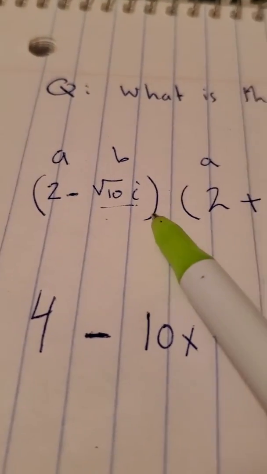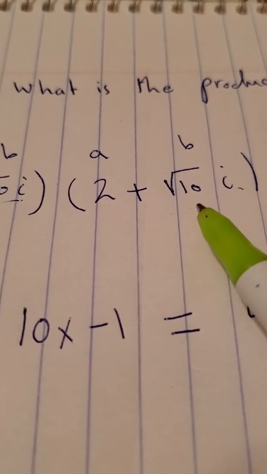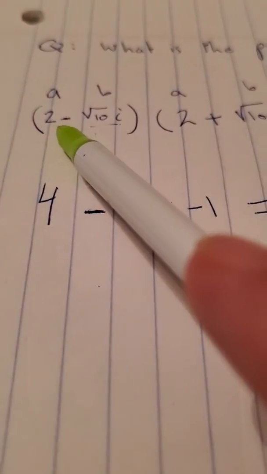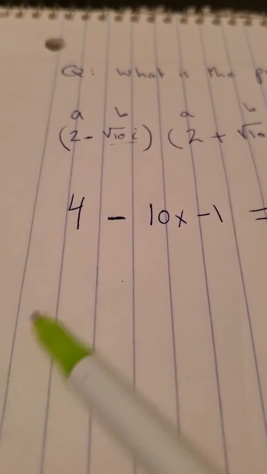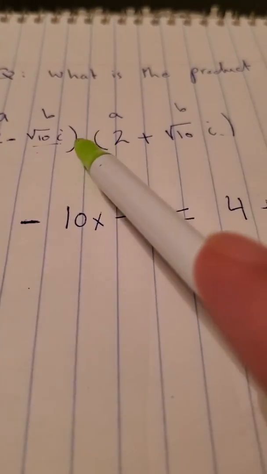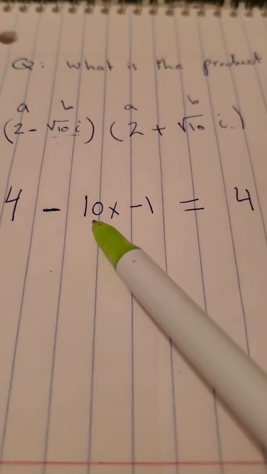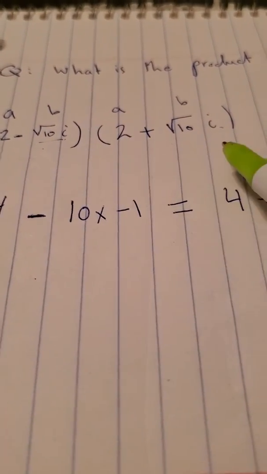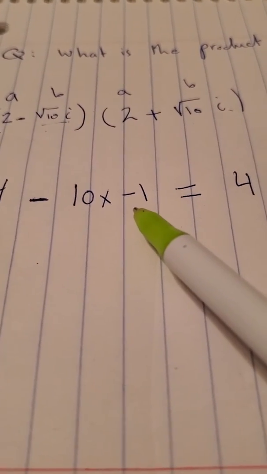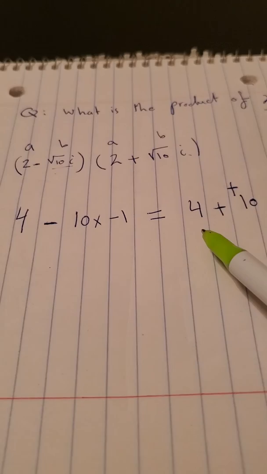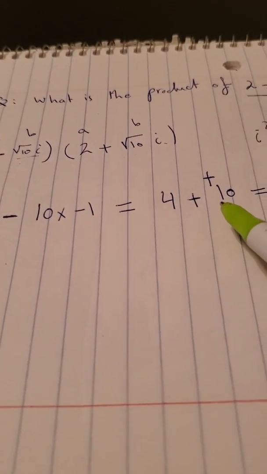So I'm going to apply this rule right here. 2 minus the square root of 10i multiplied by 2 plus the square root of 10i is equivalent to a square, which is 2 multiplied by 2, equivalent to 4, minus the square root of 10 multiplied by the square root of 10, which is 10, and i multiplied by i is minus 1. This gives me 4 minus minus 10, which is 4 plus 10, which is equal to 14.